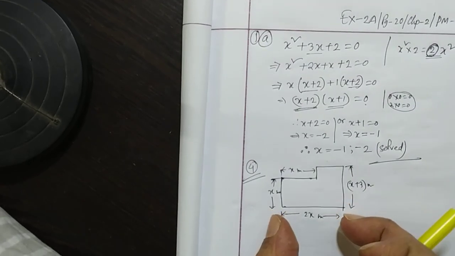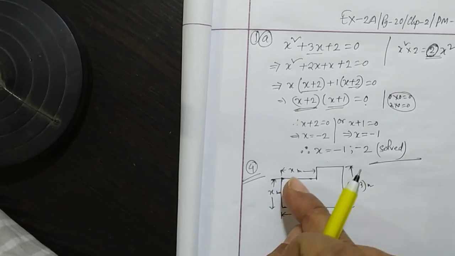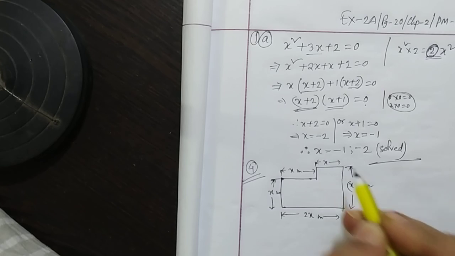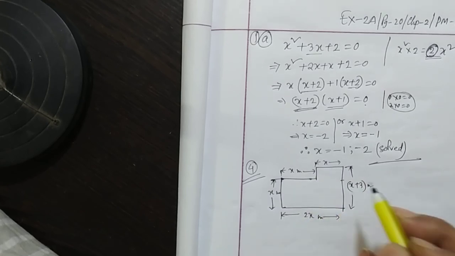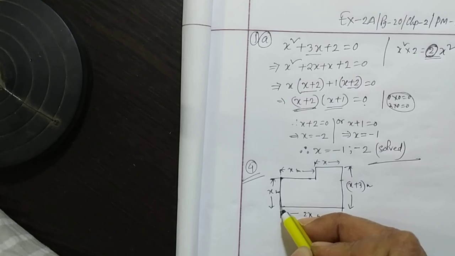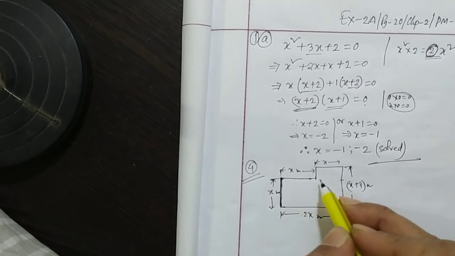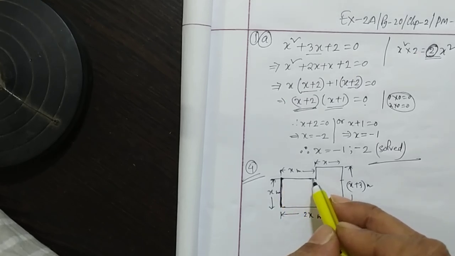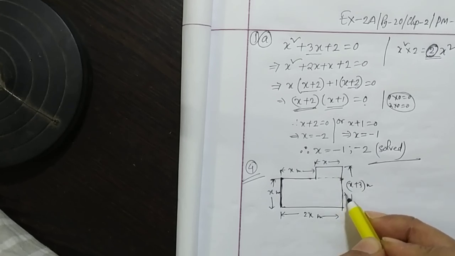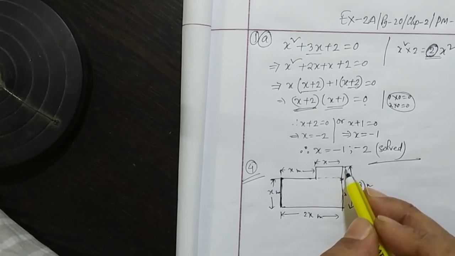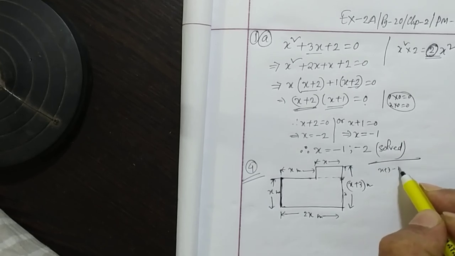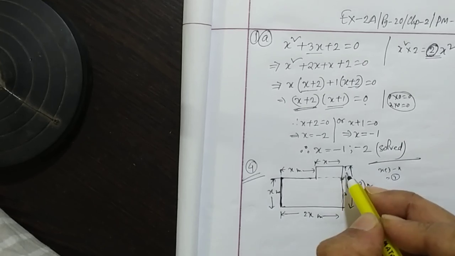Look, the total term is twice x. If this one is x, that one must be another x. And here this height is x meter. So if we take it as a parallel line here, that one is x, and this part will be x plus 3 minus x, that is 3.